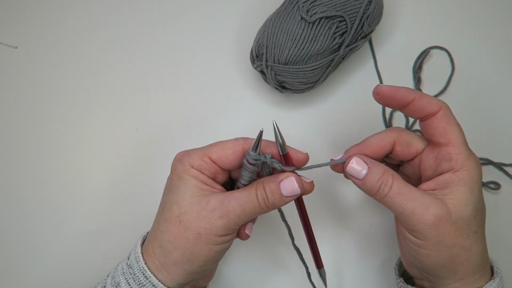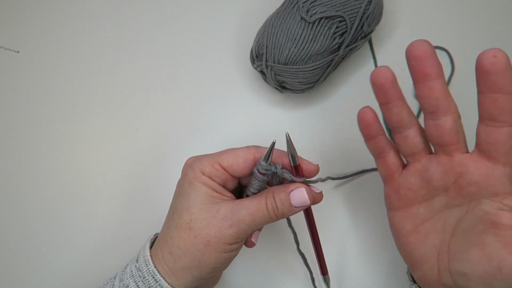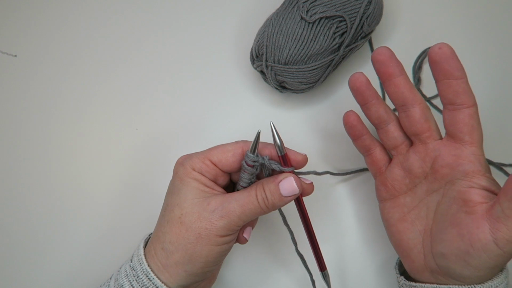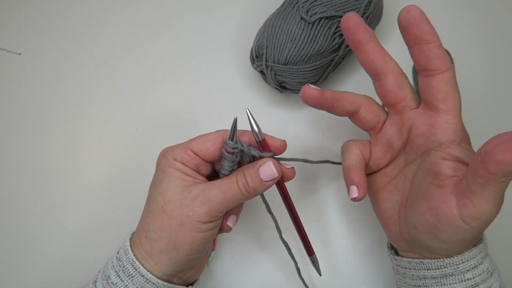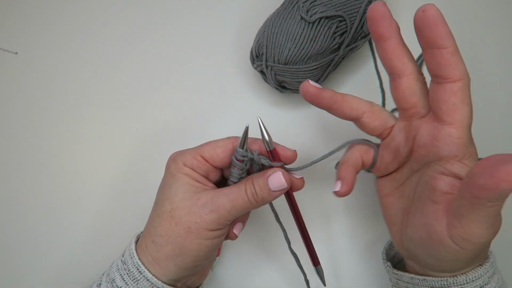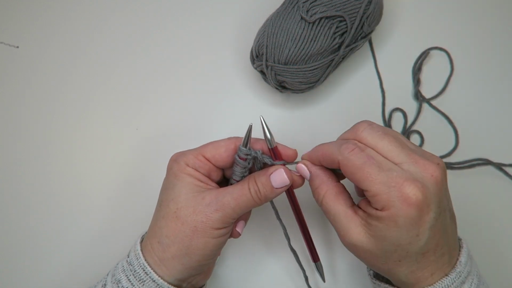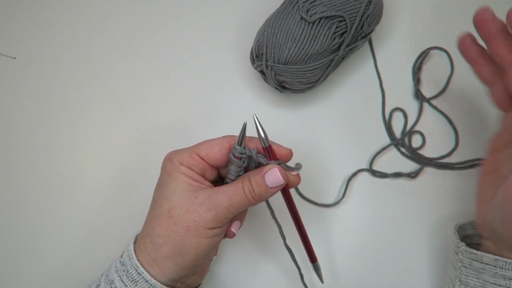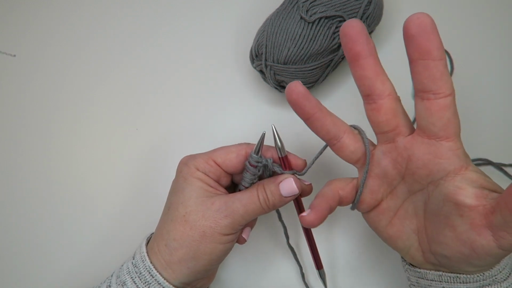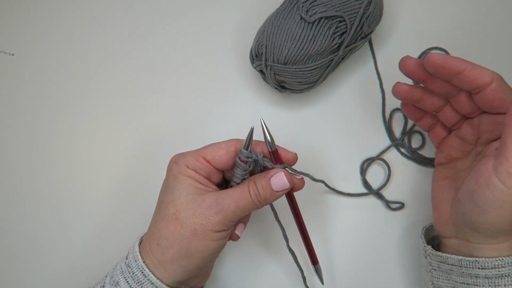Now, as far as tensioning your yarn goes, you can do it a million different ways. This is just kind of what works for me. When I first started, I tensioned it with my pinky finger, so you can kind of just wrap your pinky finger around, and that helps you hang on to the yarn so you can get a little tension. You can put it around your ring finger, whatever works best for you.